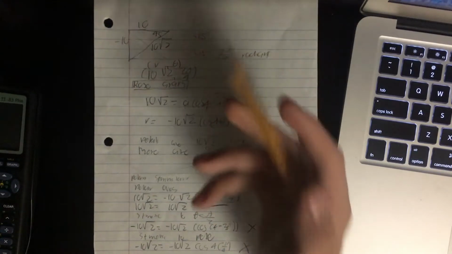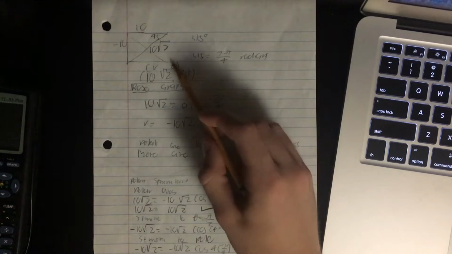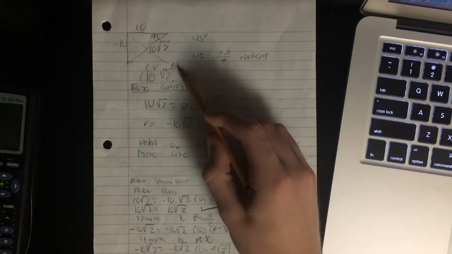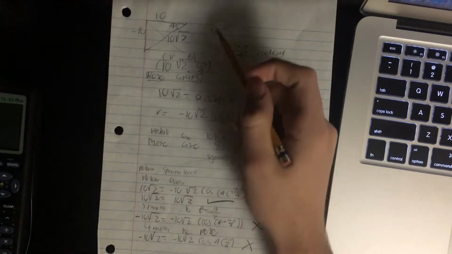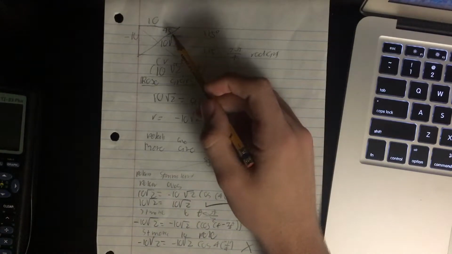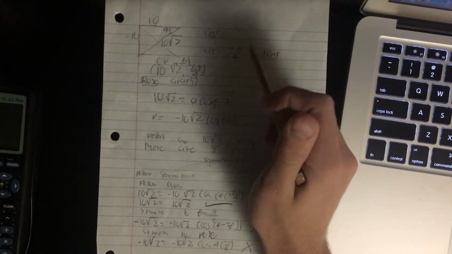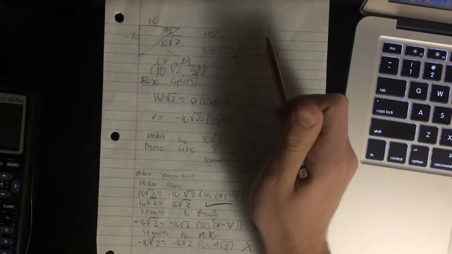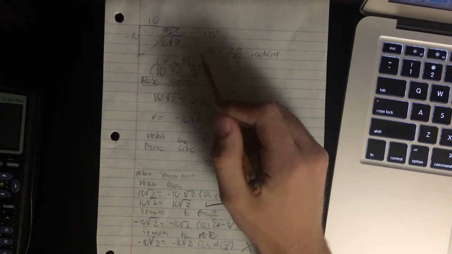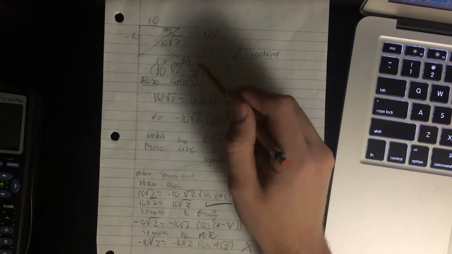The next part is the theta value. The theta value is the next part in the polar coordinates, as you can see right here. And since it is a 45, 45, 90 triangle, the angle must have a reference angle of 45. Also, this triangle happens to appear in the fourth quadrant, so the angle must be 315. Based on this calculation right here, 315 equals 7 pi over 4 radians. So, the polar representation is 10 radical 2, 7 pi over 4.